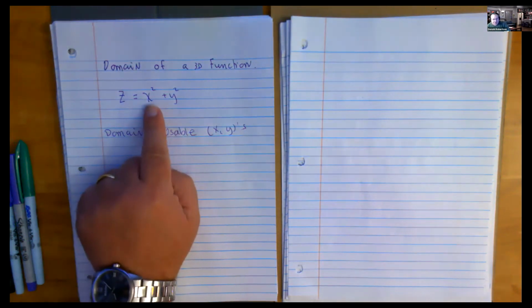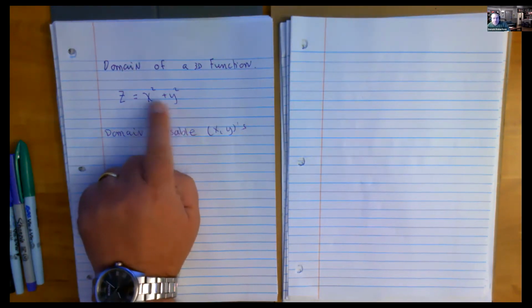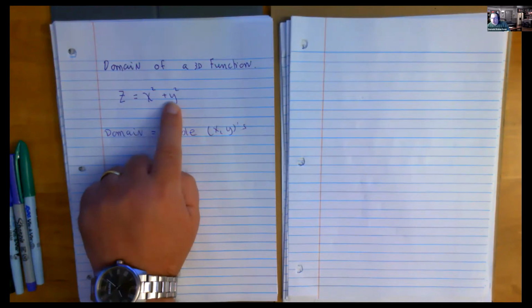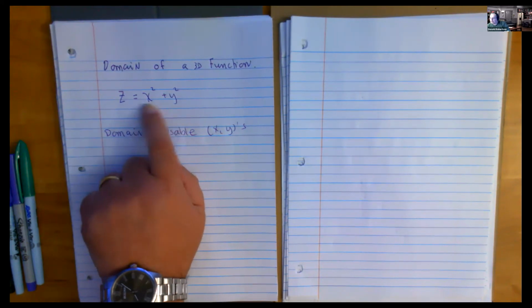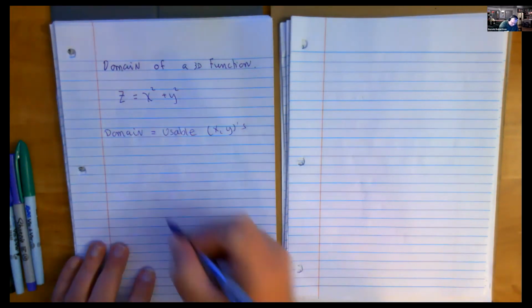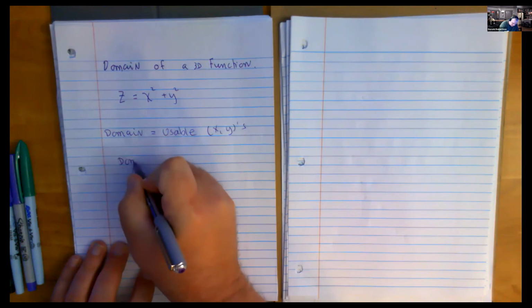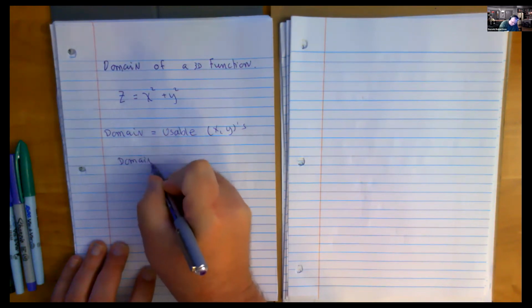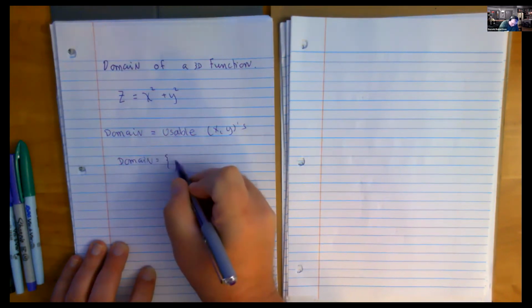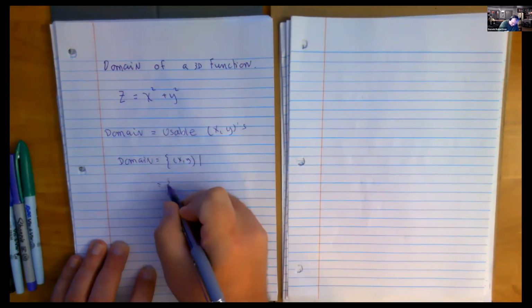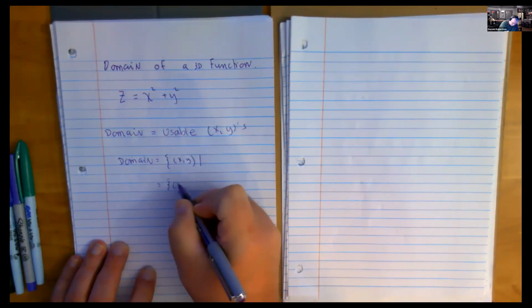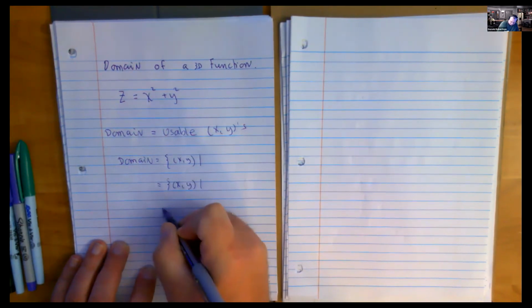Would you agree in this particular example, you can use any x and any y you like, and this is calculatable? I don't know if that's a word, but I know what I mean. You can get the answer. So if you want to write the domain down, there's a couple of ways. There's the way I would do it, which is what I'm about to show you now. There's actually three ways to do it.